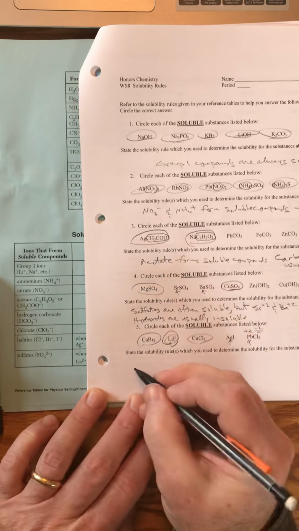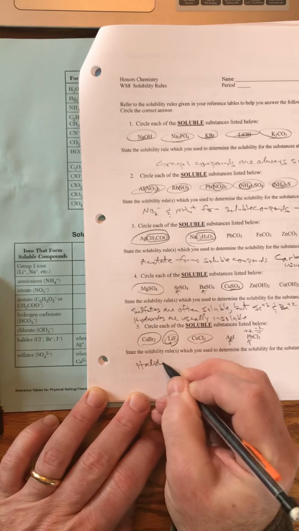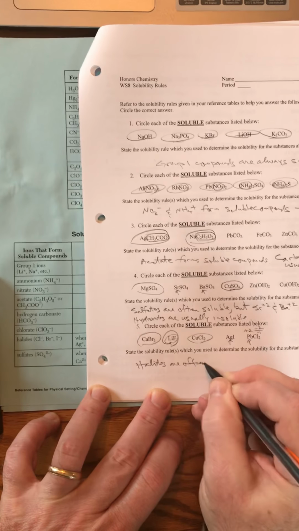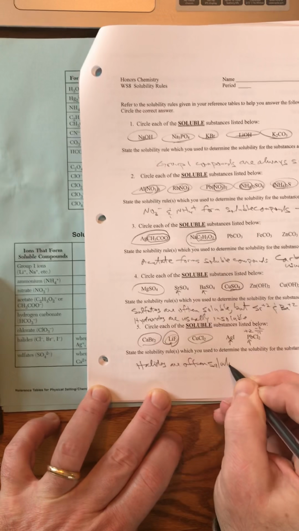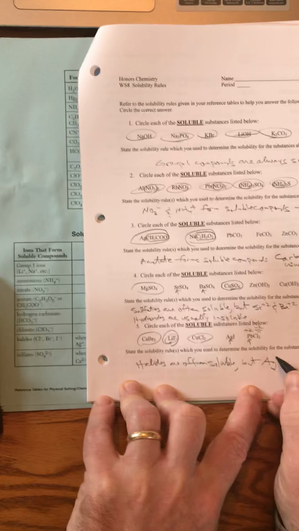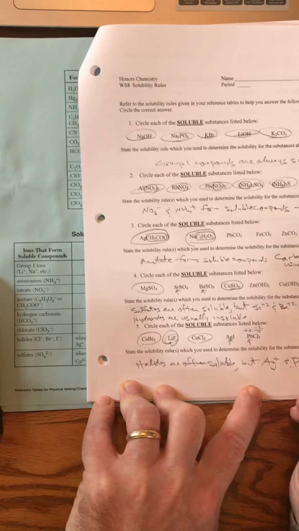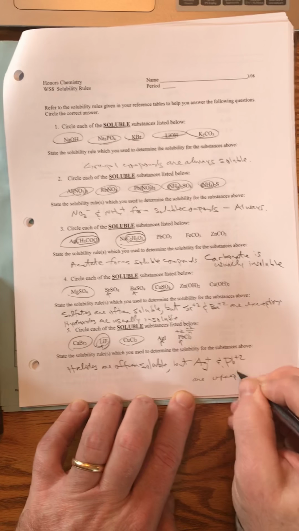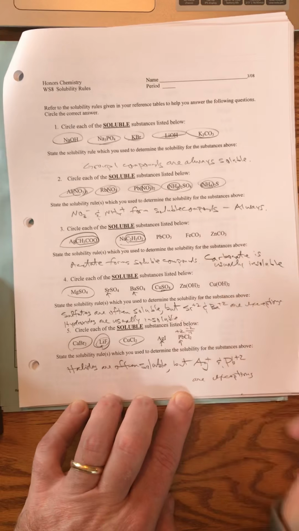So state the rules. Halides are often soluble, but Ag positive and Pb plus 2 are exceptions.